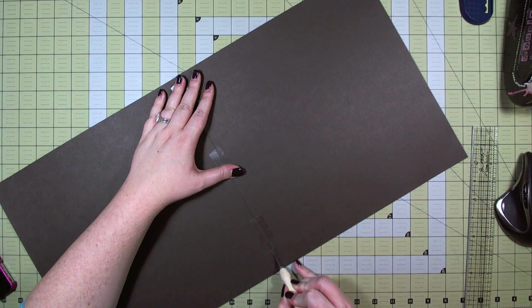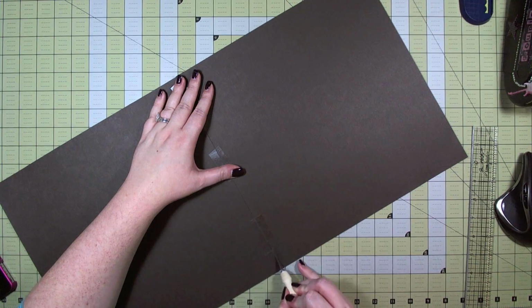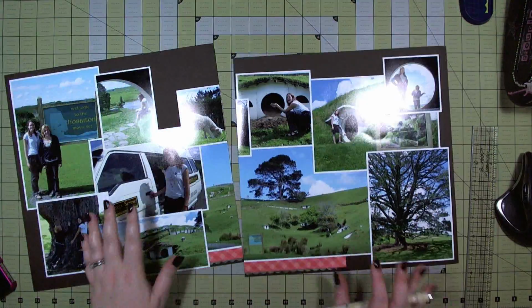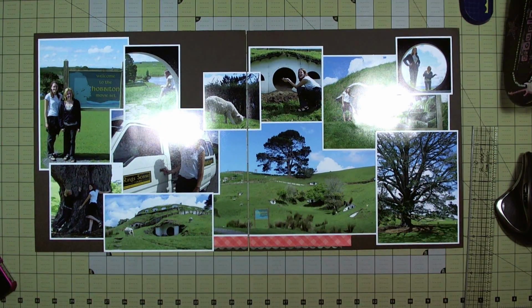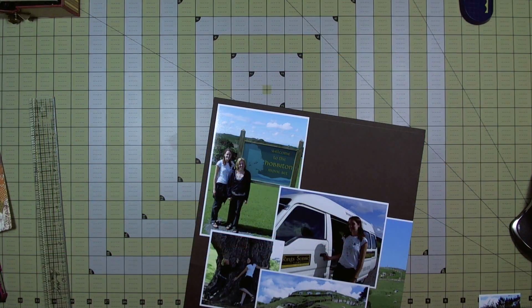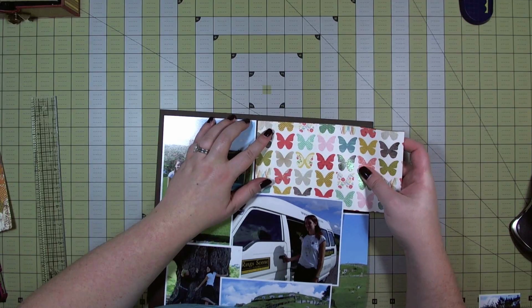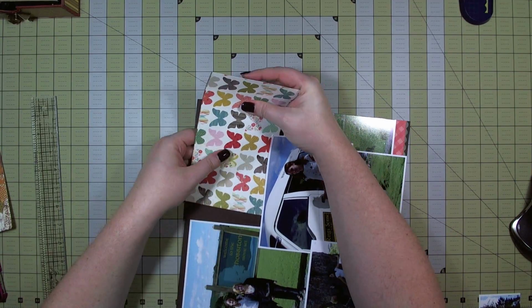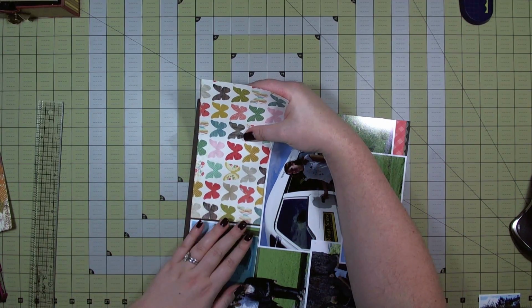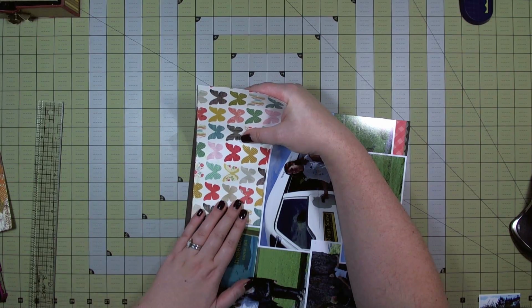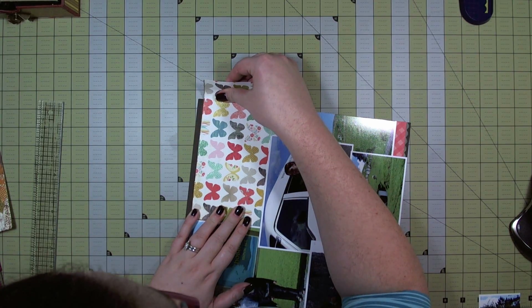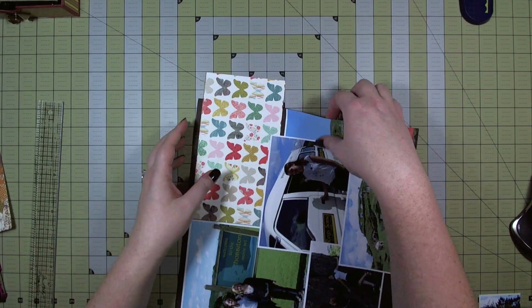Now that I know that I have all my photos laid out the way I want them, that was the most important thing. So now I'm going to go in and fill in the gaps where I have brown. I'm just going to slide pattern paper in there, and it's going to be a little difficult because I have an ATG, which is a pretty aggressive adhesive.